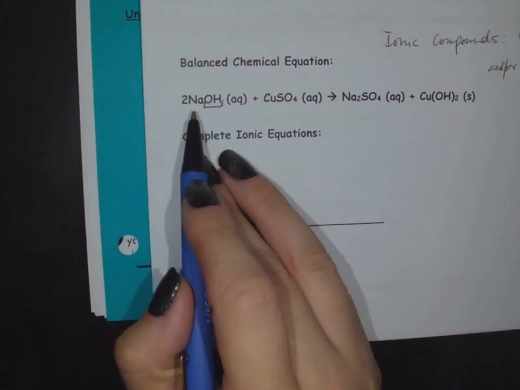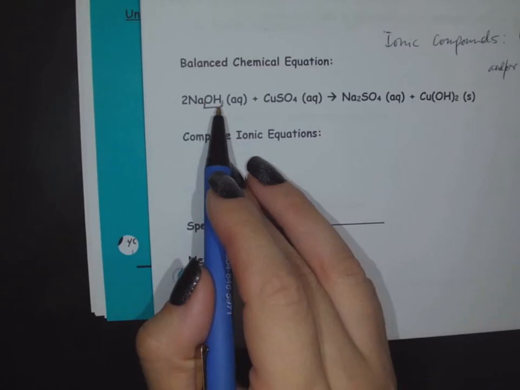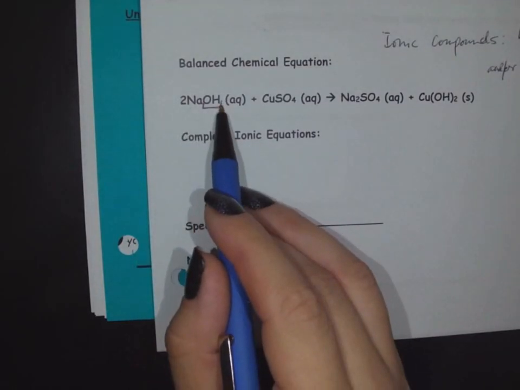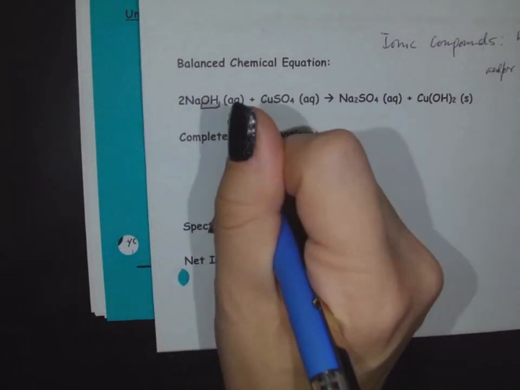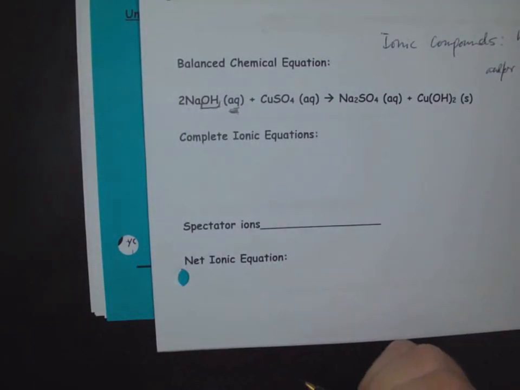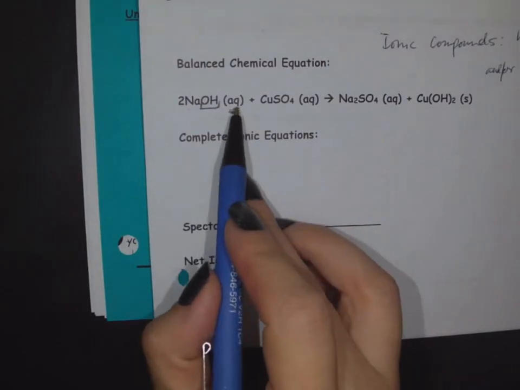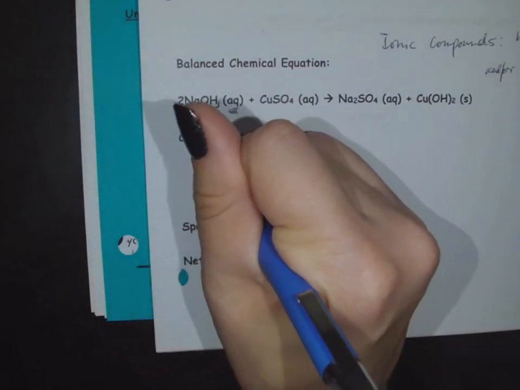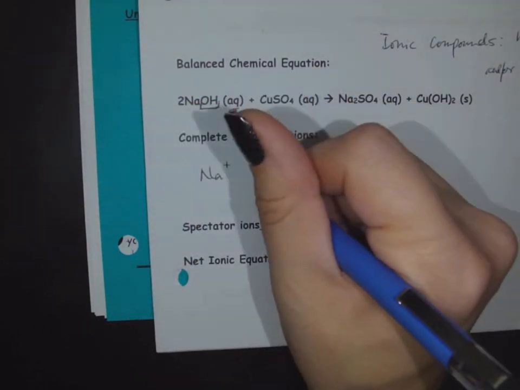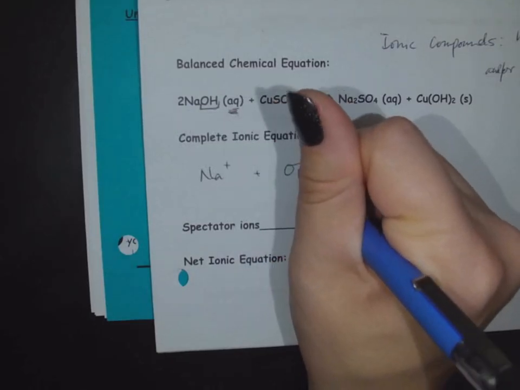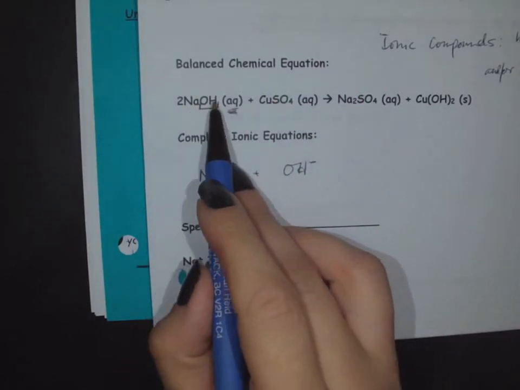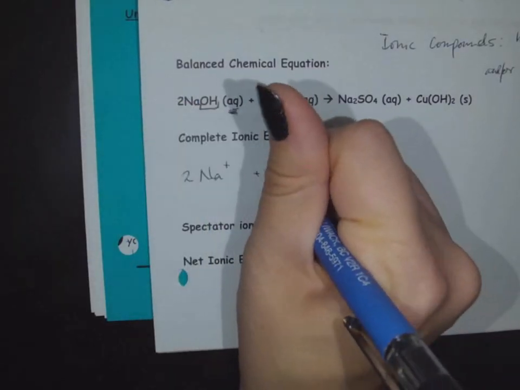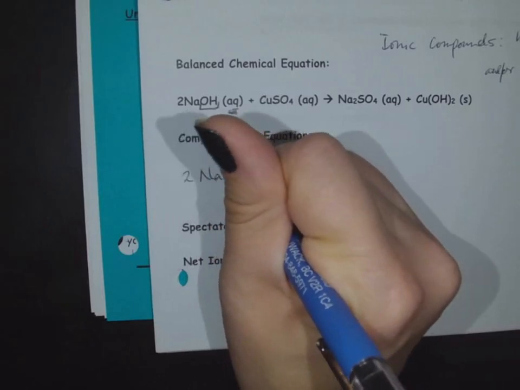Sodium is in group 1, so it's a +1. Hydroxide is a polyatomic ion. It's a -1. So I see a metal and a polyatomic ion, so this is an ionic compound and it's aqueous. That means it's dissolved in water, and any ionic compounds that are dissolved in water actually pull apart. So the Na plus will separate from the OH minus because the water will pull it apart. But first, we got 2 of each of those, and then it's dissolved in water, so we're going to go aqueous.